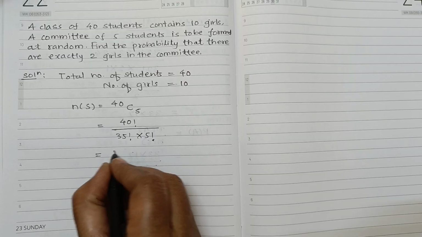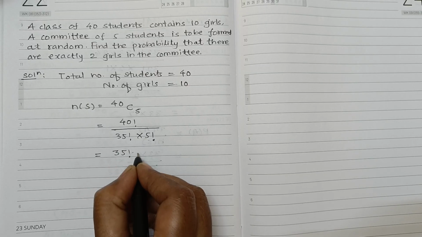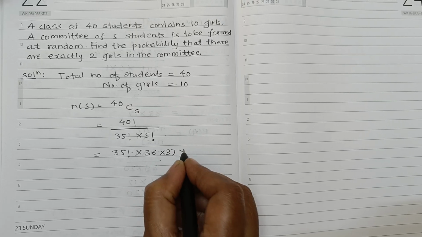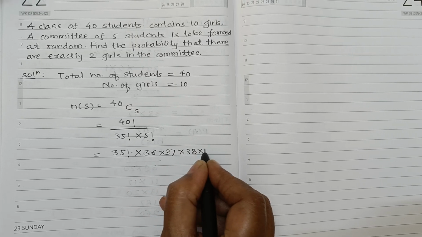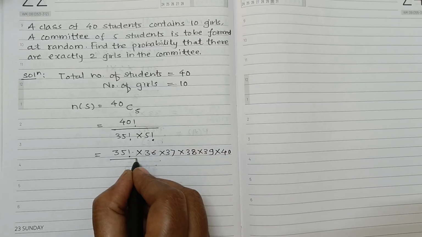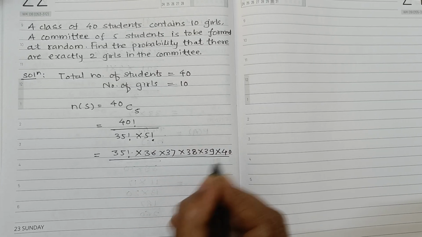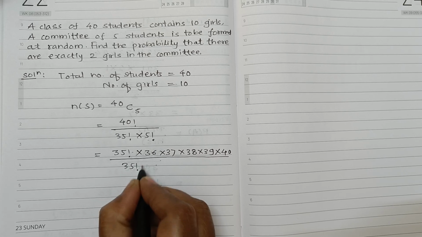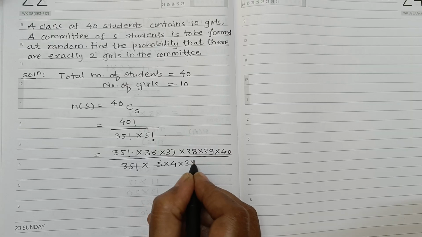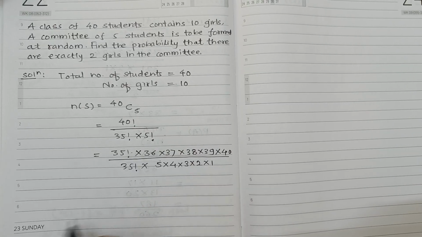factorial can be written as 35 factorial into 36 into 37 into 38 into 39 into 40 divided by 35 factorial, and this 5 factorial is 5 into 4 into 3 into 2 into 1.